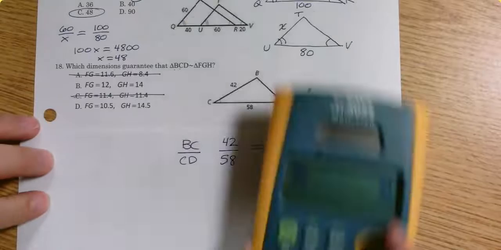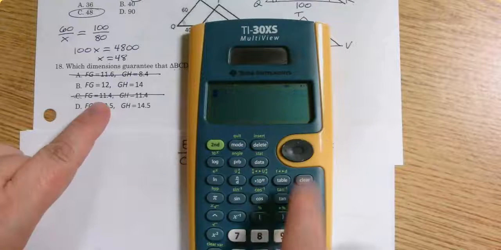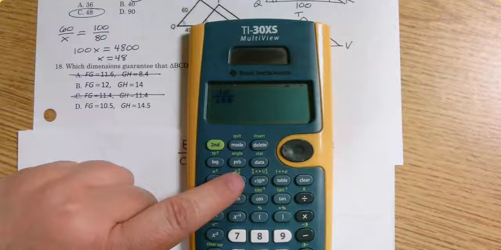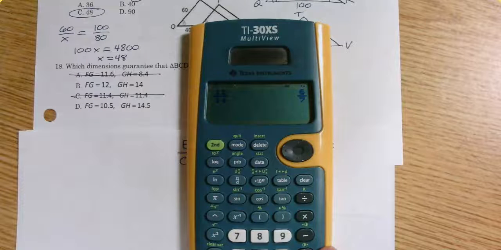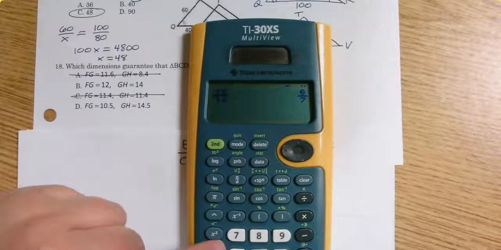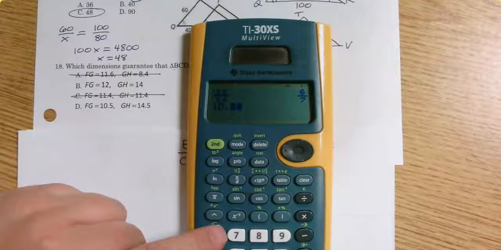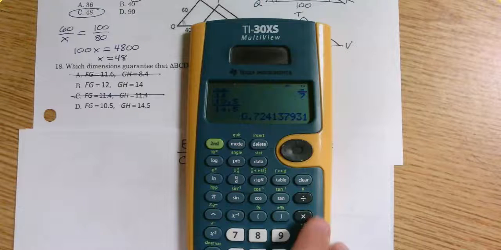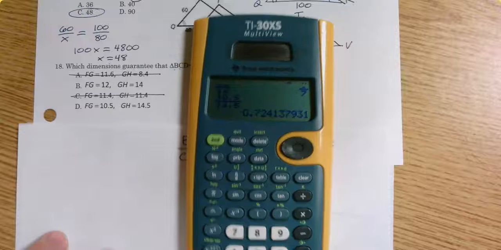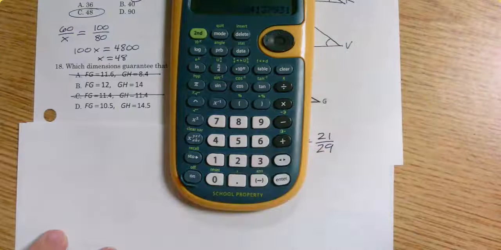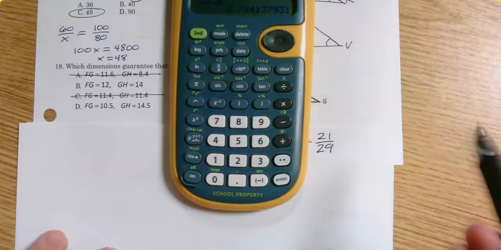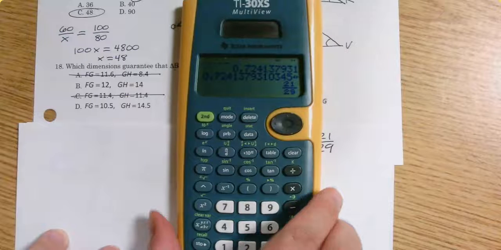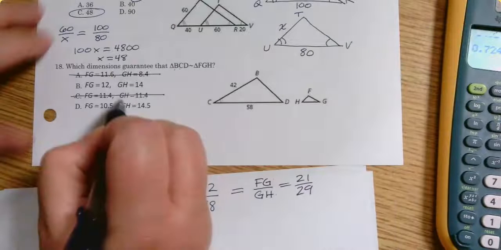So I'm going to set up a proportion for B. I'm going to do 12 over 14. And that gets me 6 over 7. Now let's look at D. 10.5 over 14.5. And it gives me not a fraction. On this type of calculator, the easy way to fix that is just hit this button right here. And I get, voila, 21 over 29, the same thing I need to get. So it is D.